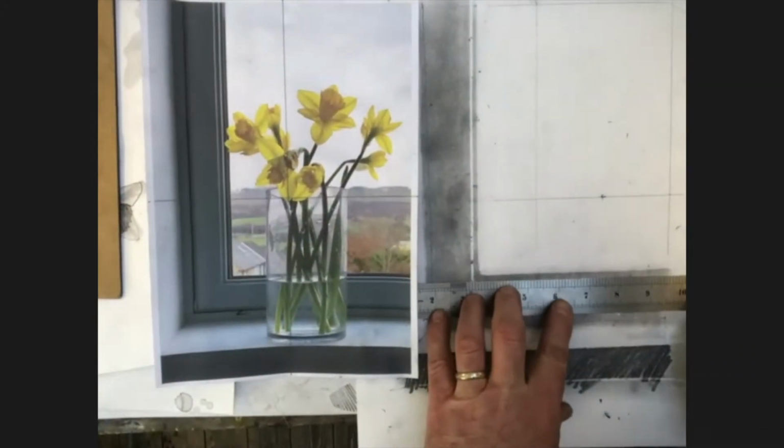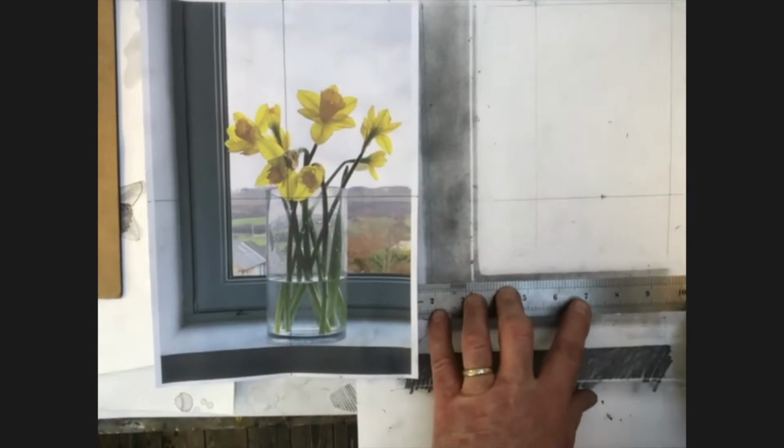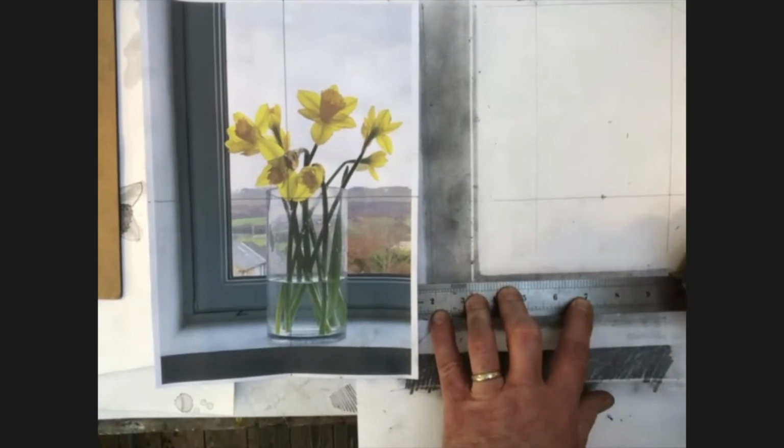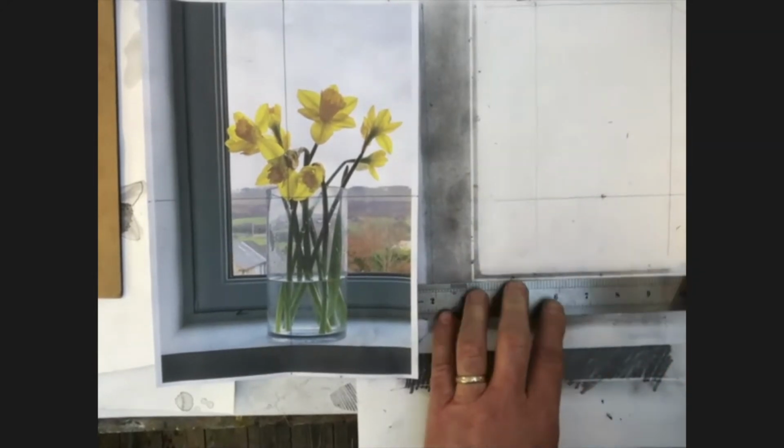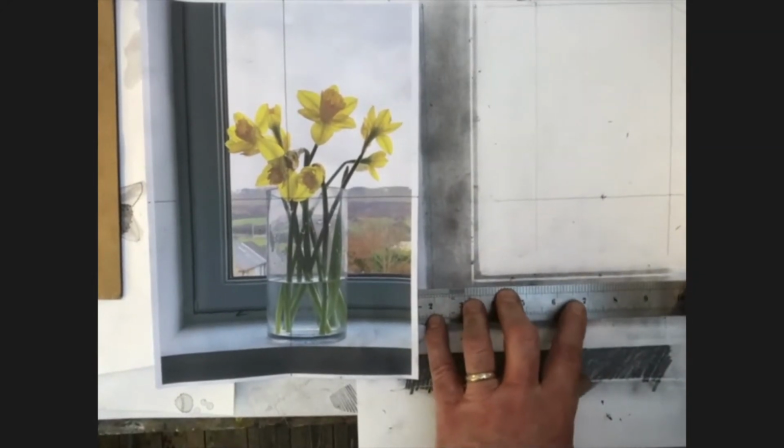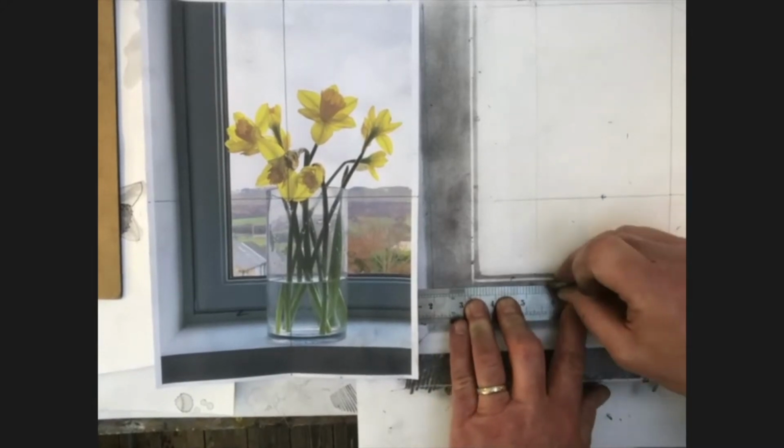And then that way. And the same again for the second line. Oops.